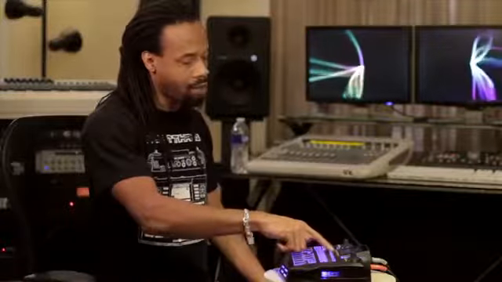Sometimes you may hit it by mistake. Don't worry, it's gonna ask you, are you sure you really want to do this? You can say yes or no by hitting one of the soft keys.